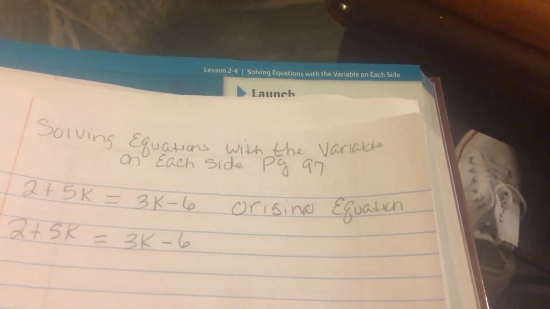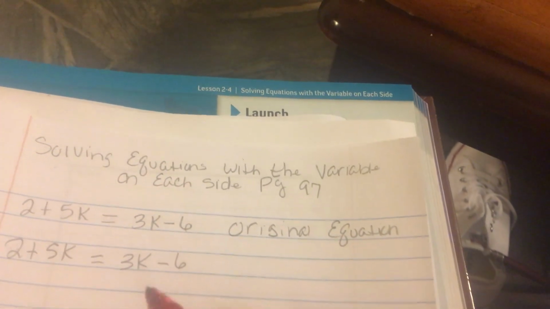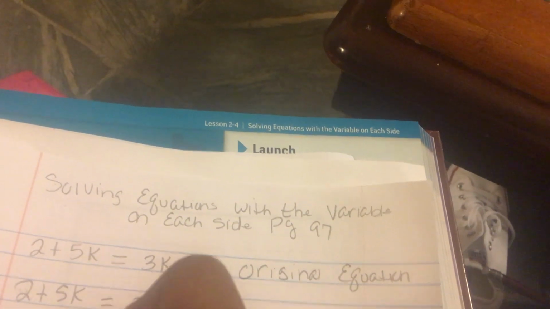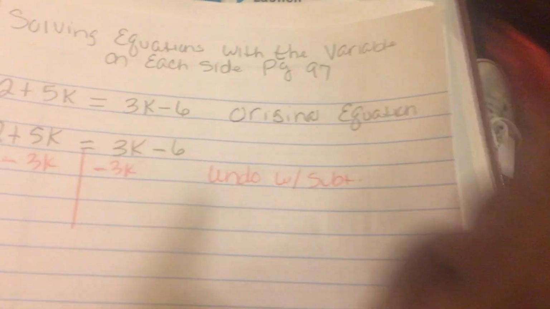So what we want to do first, we want to go ahead and subtract 3k on both sides of the equation. What we want to do is to get the variables on one side and the constants on the other. So we're going to subtract 3k, and we're going to undo that with subtraction. I'm just going to abbreviate some of this stuff. Okay, and of course we want to show that the 3k's will cancel out.